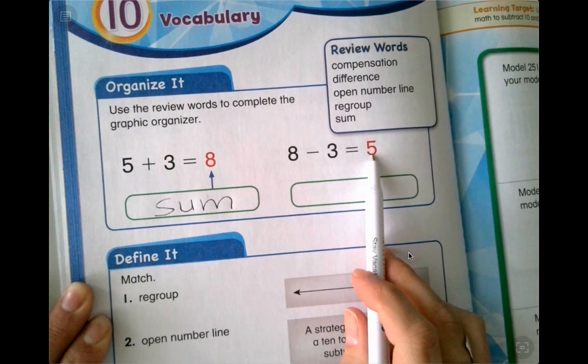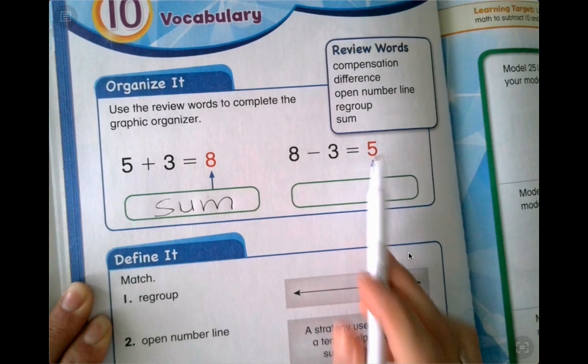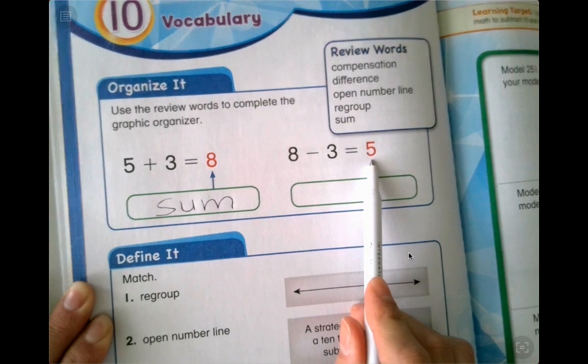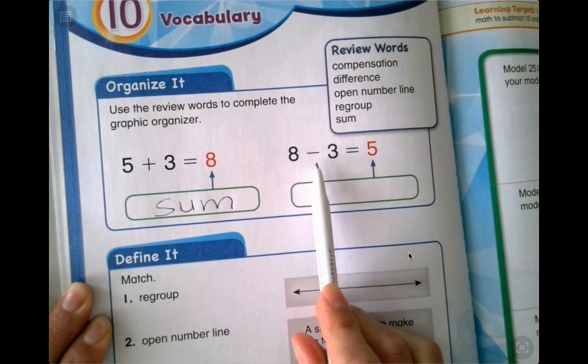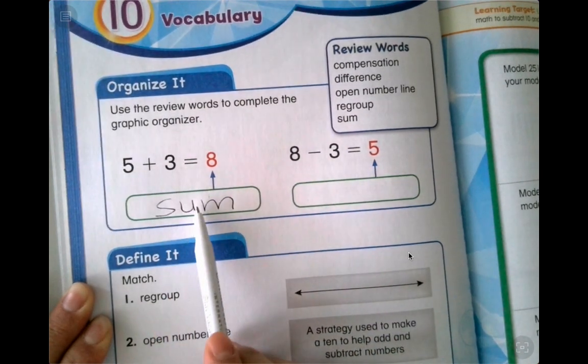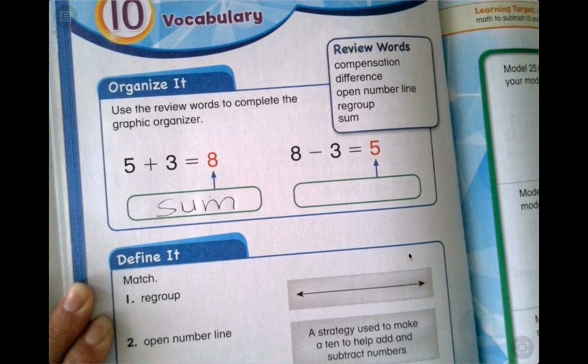Okay, number 5 is another answer. What type of word is that? Caden, do you know? A sum. So he's saying, is that sum too? No. You're close, right? But this one, Caden, is subtraction. So sum is for addition, right? So you're right, it's an answer, but this one is subtraction, so it's not going to be sum. You want to take another guess? Do you think you have another one? Or do you want to pass it?